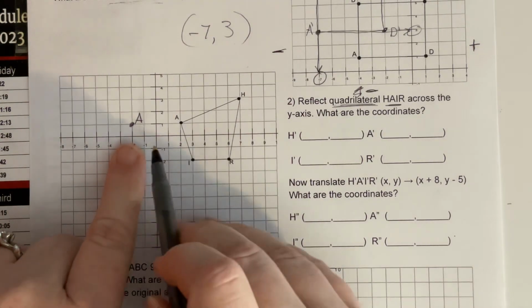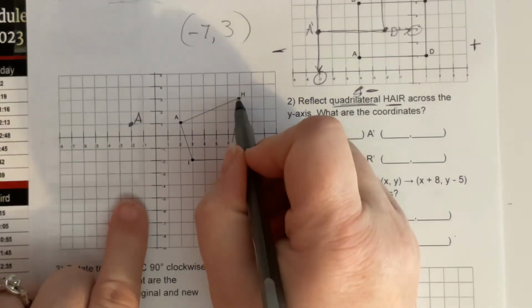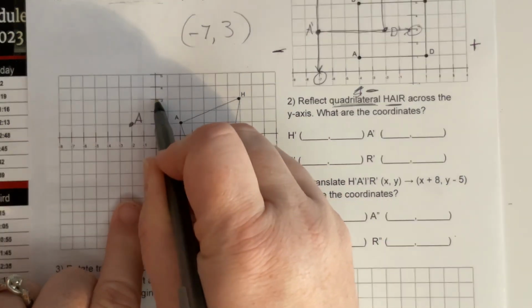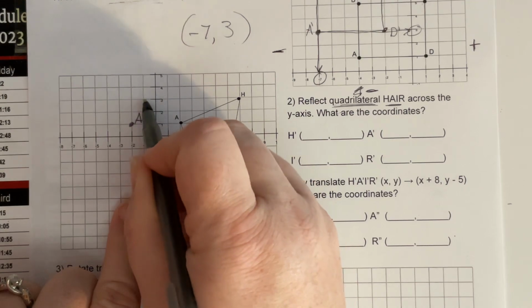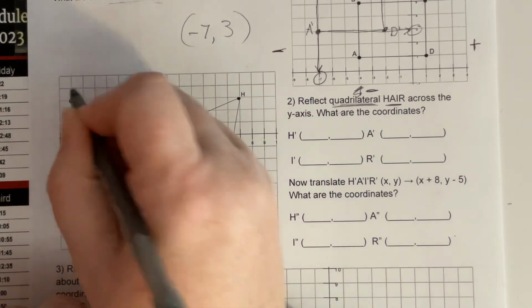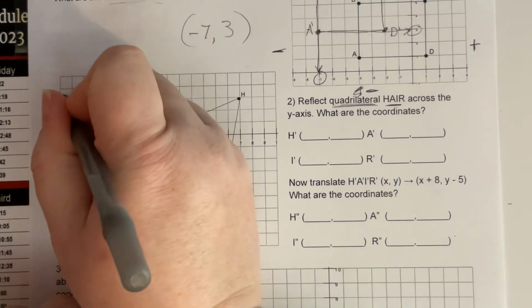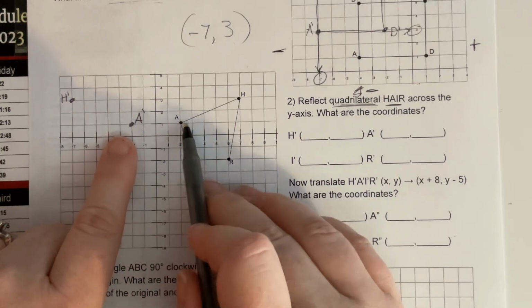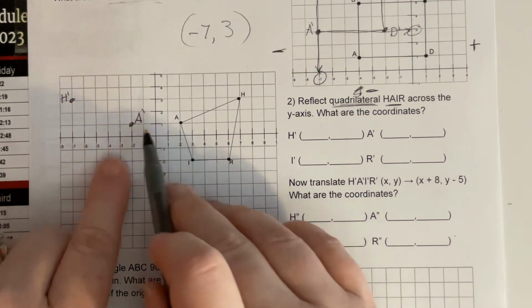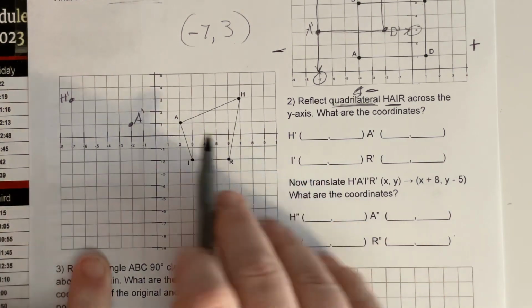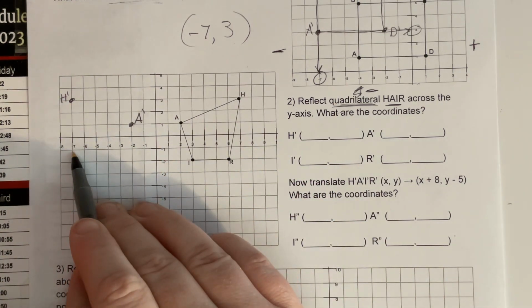Okay, here we go for H. 1, 2, 3, 4, 5, 6, 7 to the axis. 1, 2, 3, 4, 5, 6, 7. Okay, another way that we can check this is we can look and make sure that these points match. So this A is at 2, this A is at -2, this H is at 7, this H is also at -7.